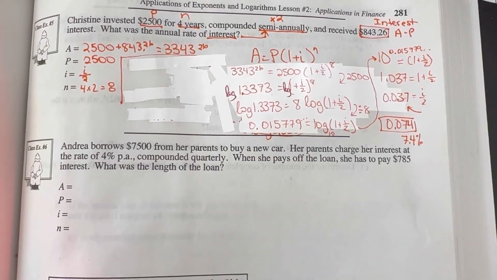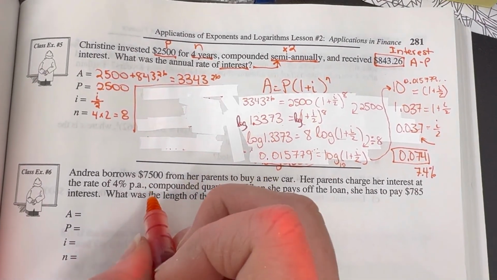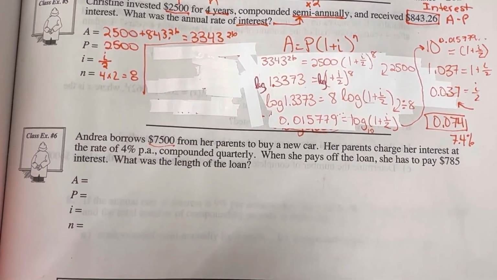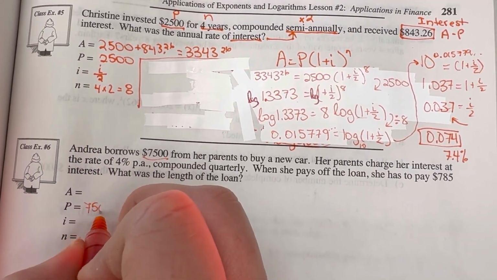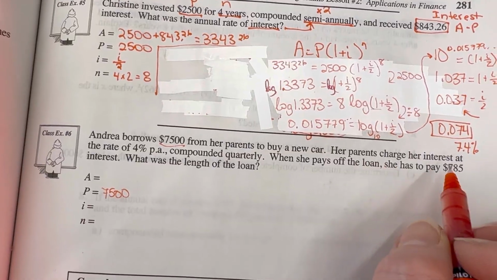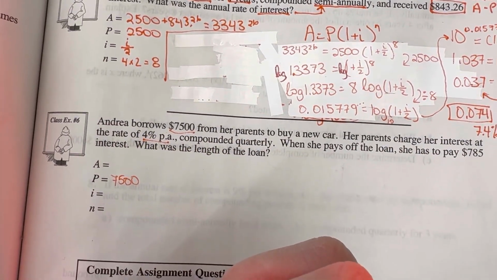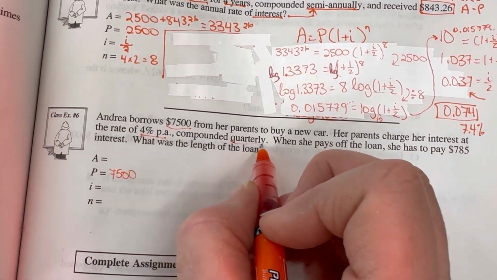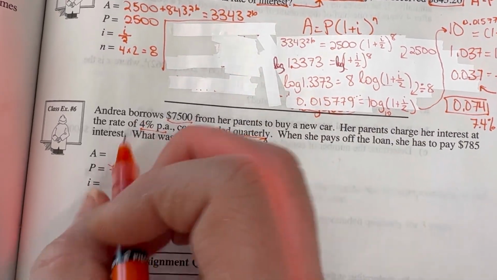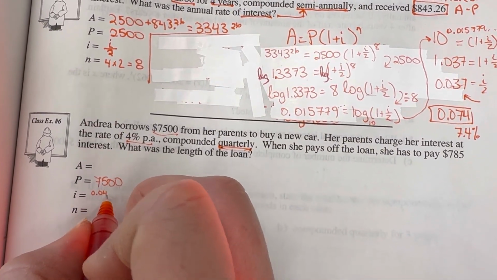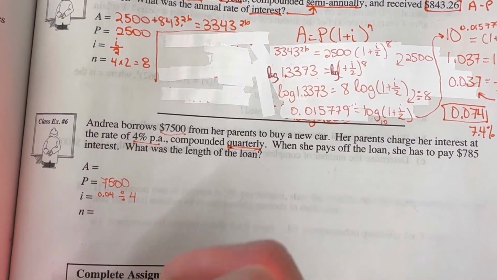Okay, and last question. So we've got Andrea borrowing $7,500, so that's going to be her principal. She bought a new car. Her parents charge her interest at 4% per annum, compounded quarterly. So that means interest is going to be 0.04 divided by 4.